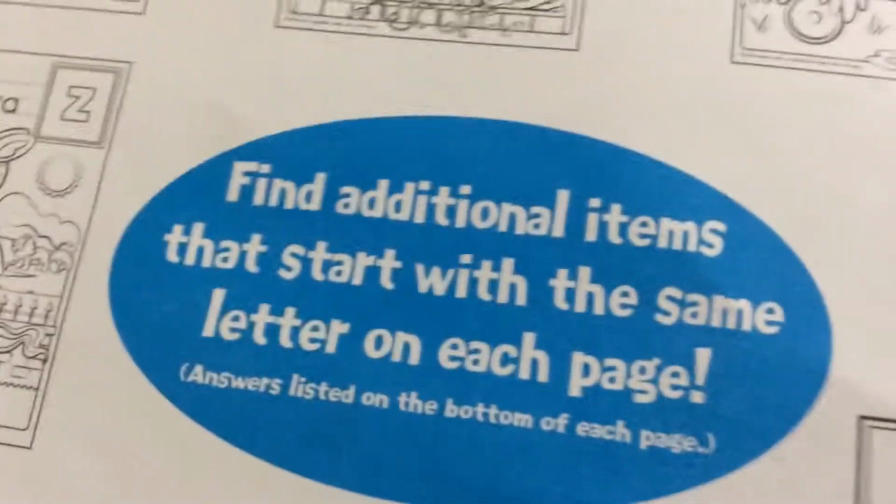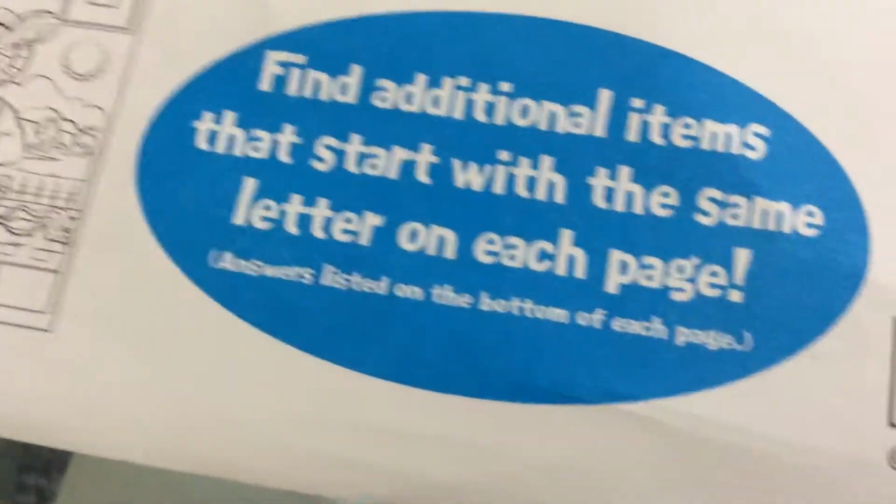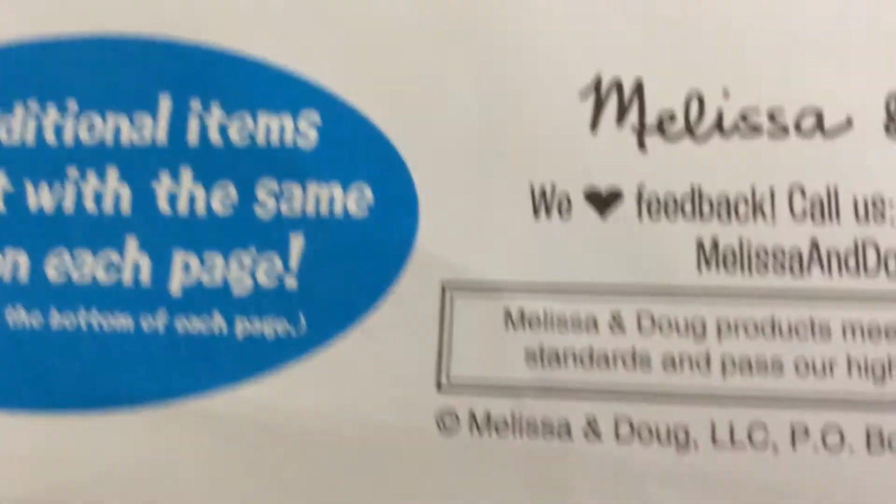You can also find additional items that start with the same letter on each page. Answers are listed at the bottom of each page.